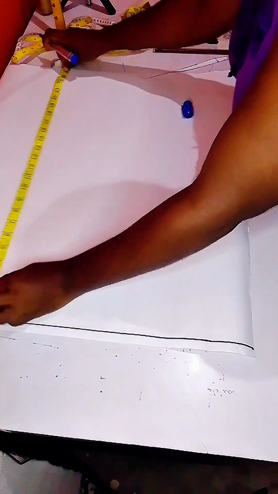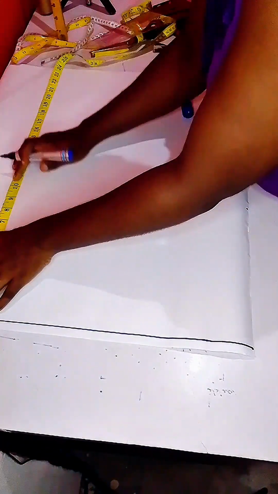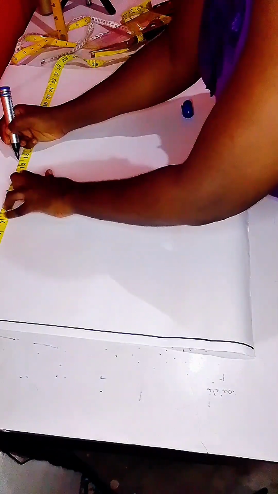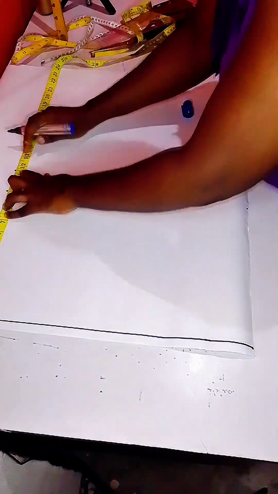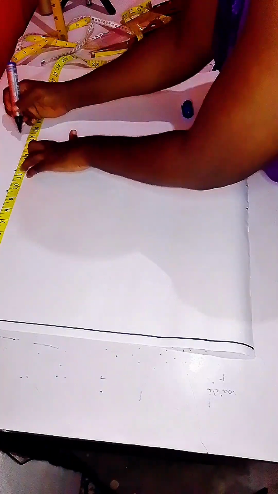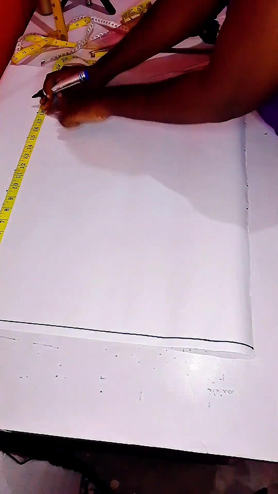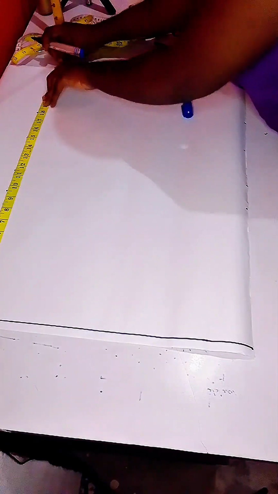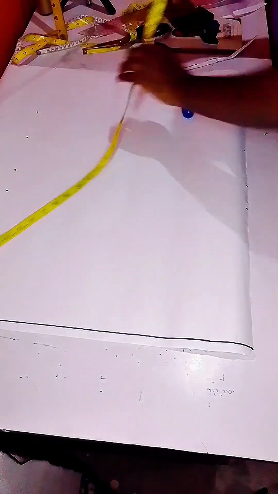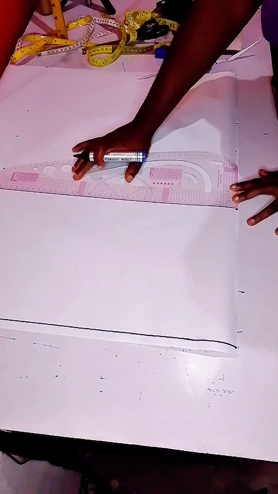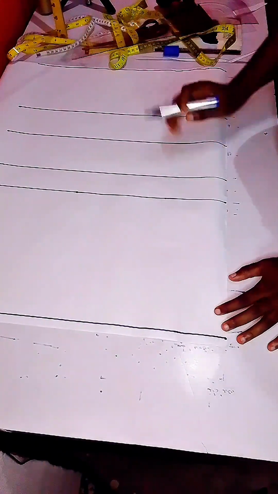So I'll do the same here. First, I marked my chest point, marked my bust point, marked my under bust, marked my half length, which is 18, then my full length, 24. So I'll connect all the lines together.